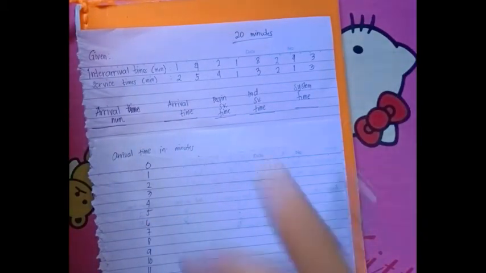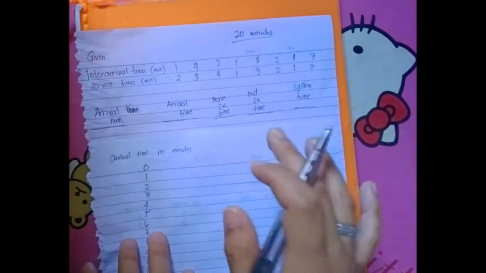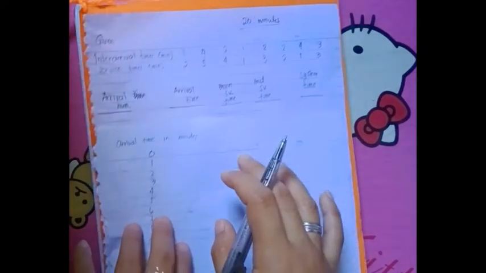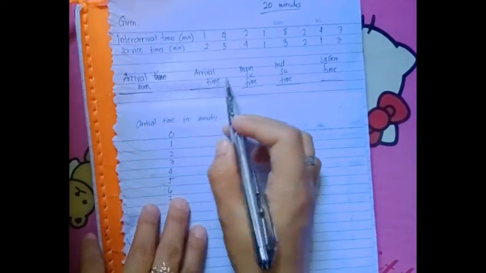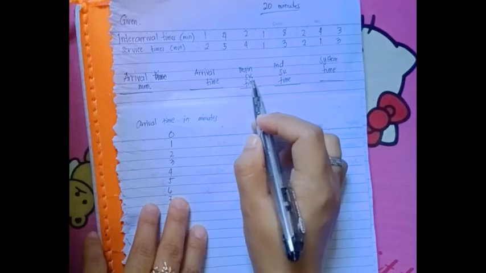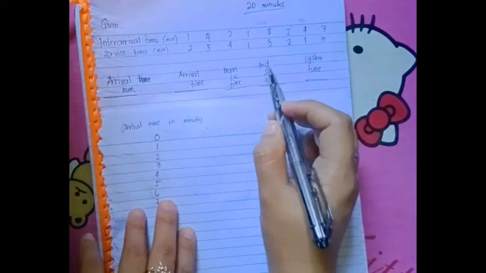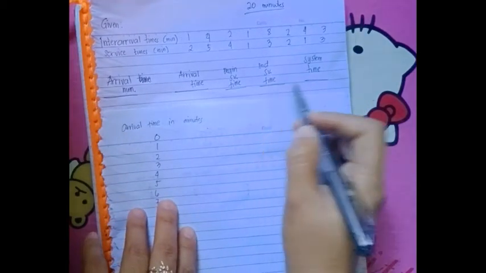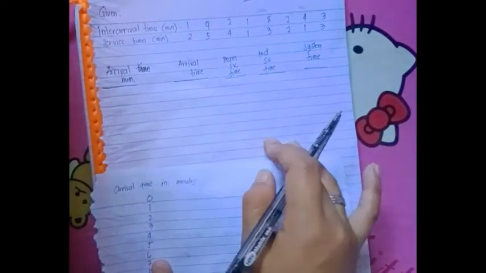Now, the first step that we're going to do here, we have to organize our data in a table with the headings for the arrival number, arrival time, begin service time, SB here, meaning service, end service time, and system time. So this is going to be filled with data later on.